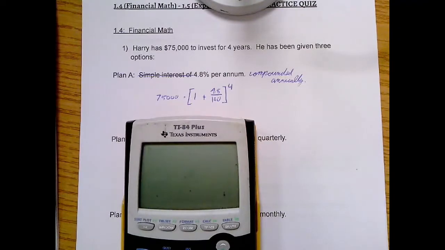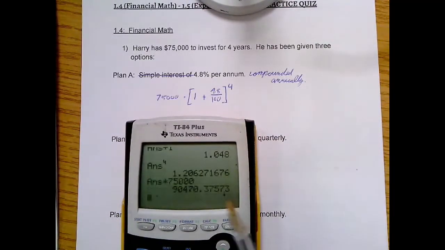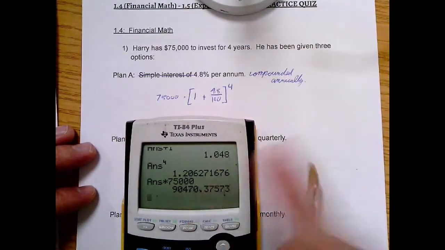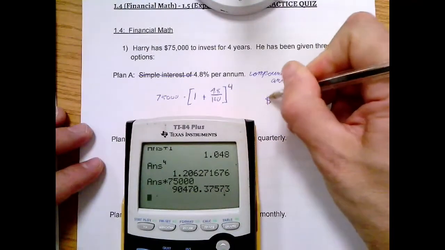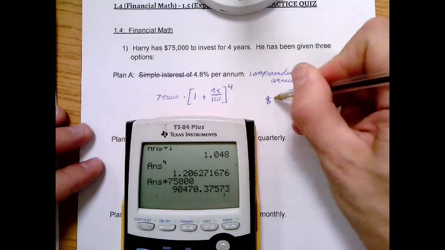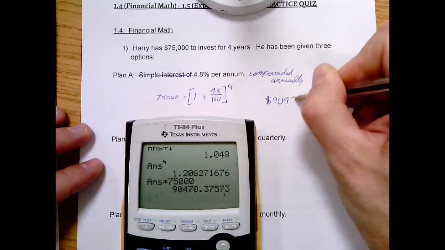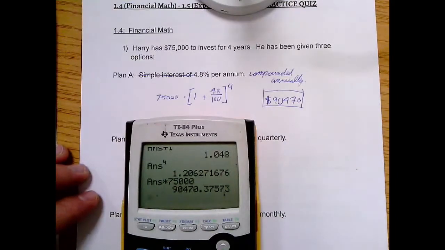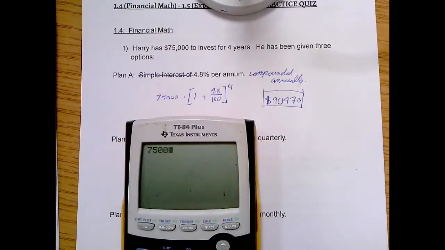So I could say 4.8 divided by 100. That would be this part. Hit enter. Plus 1, there you go. You could raise that to the 4th power, and then multiply all that by 75,000. That would work, right? And you're going to get 90,470. For this quiz, we're always rounding to the nearest one value, the nearest dollar or the nearest Great British Pound or something like that. So this one would be 90,470.